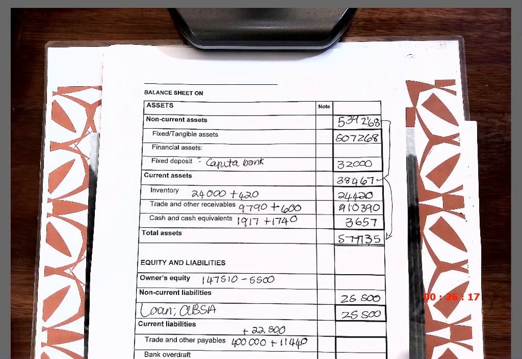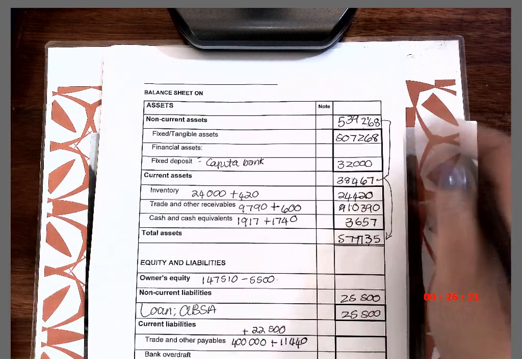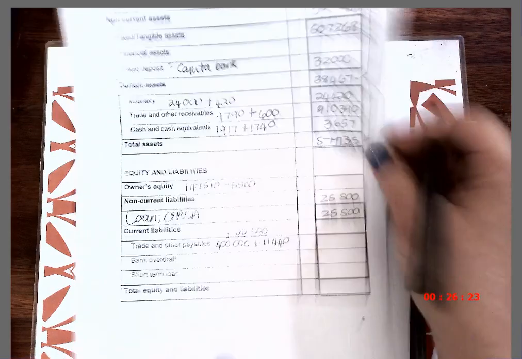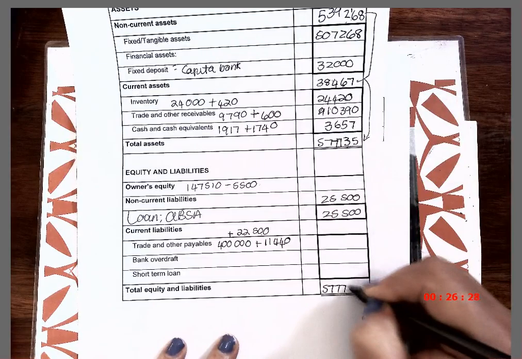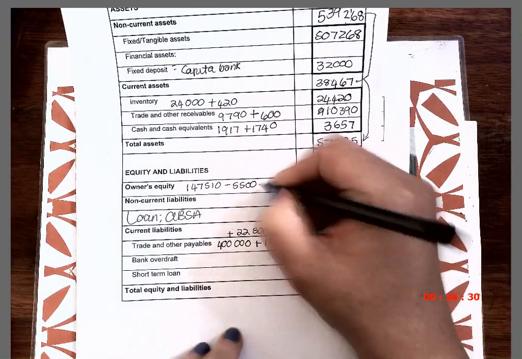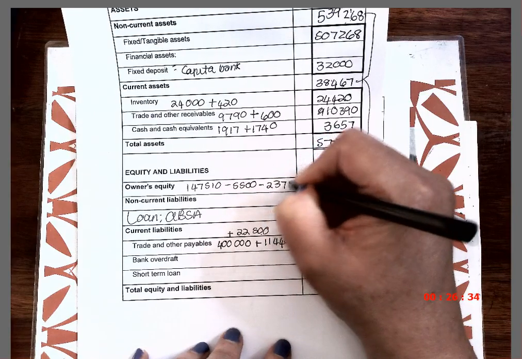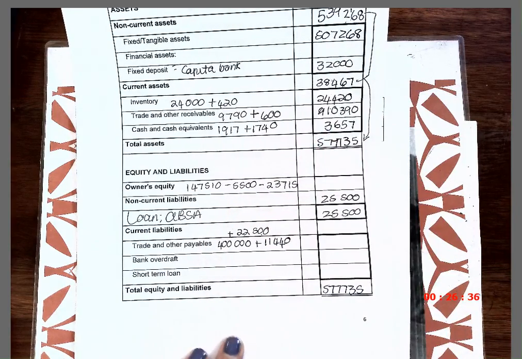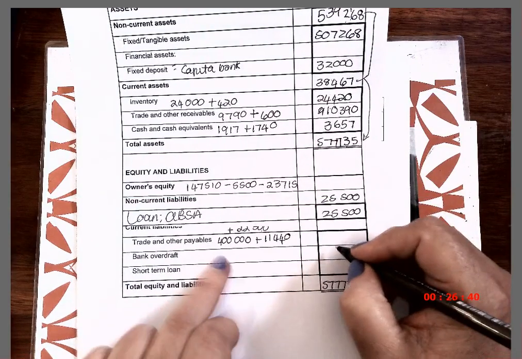So now the owner's equity, what must I do first? I transfer that, okay. Then, remember, that net profit is negative because it's a loss. And I see this is going to give me what? 6, 8.